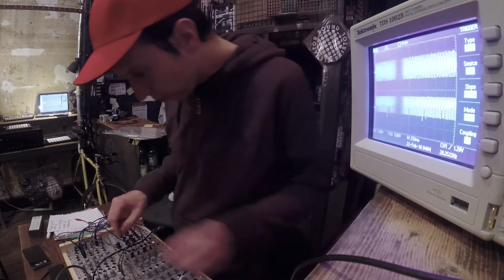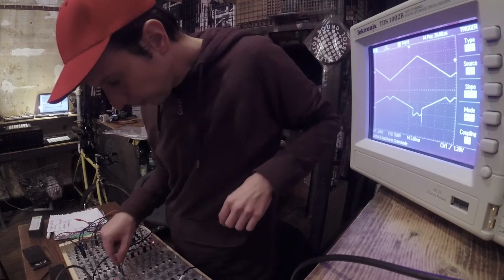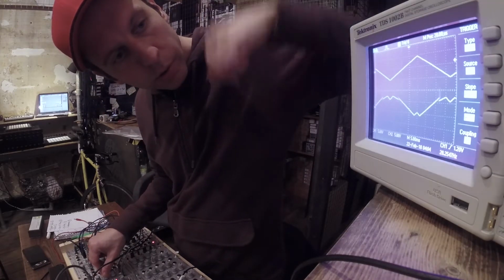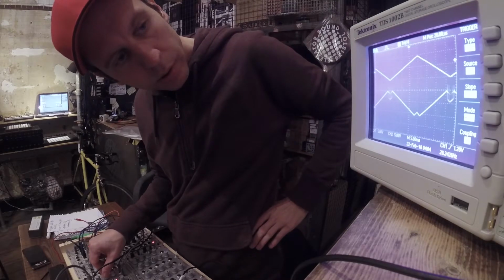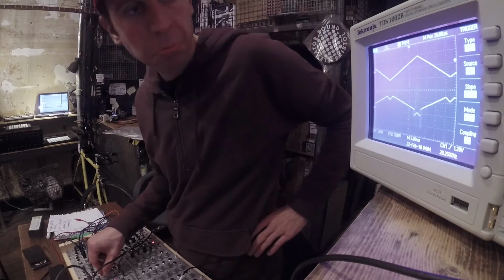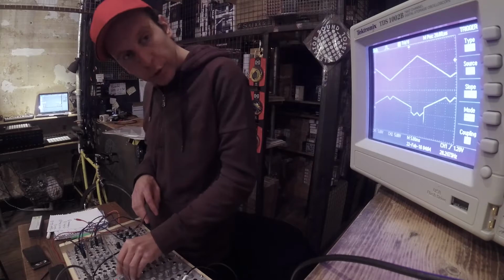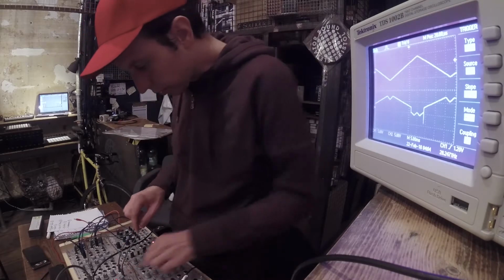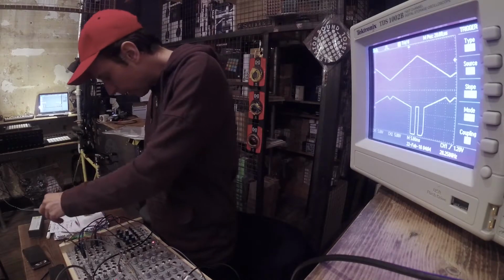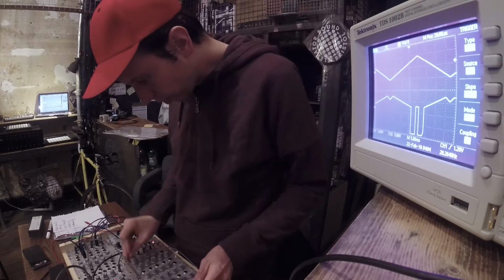Now if I change the offset, the comparator DC control, quite cool. Now I'm going to take one of these signals through my audio divider, as it's called.